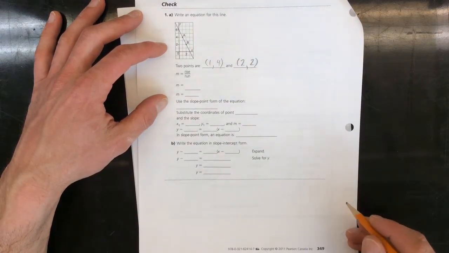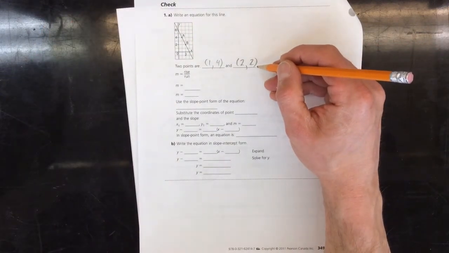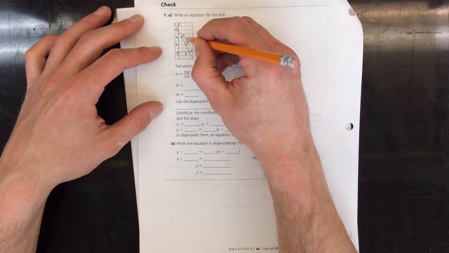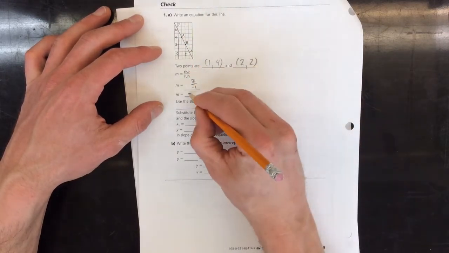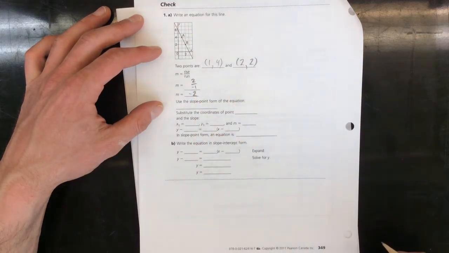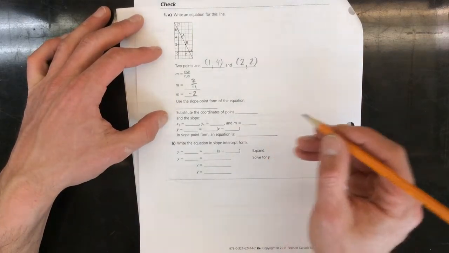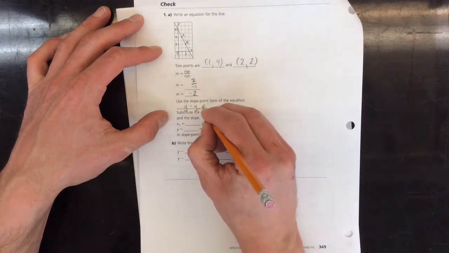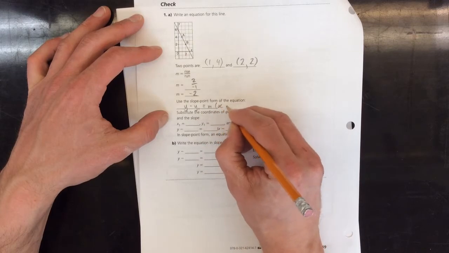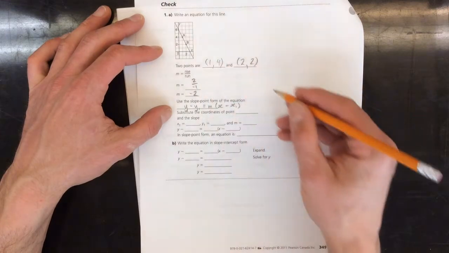As far as rise over run, I could use my slope formula, but I'm just going to count it. 2 up, and 1 left is 2 over -1, and that's -2. So use the slope point form of the equation. So this is y minus y1 equals m times x minus x1. Substitute the coordinates of any of these 2 points.